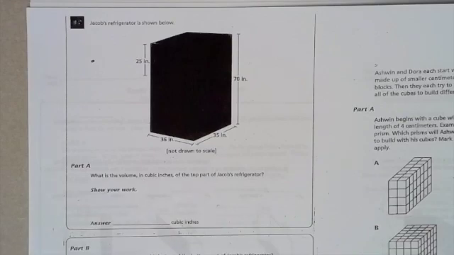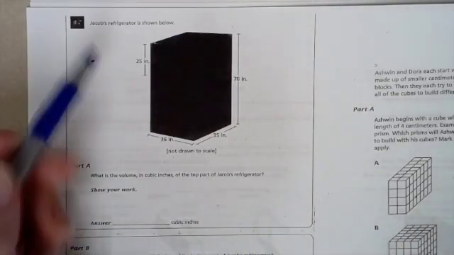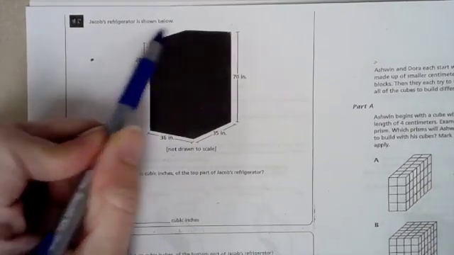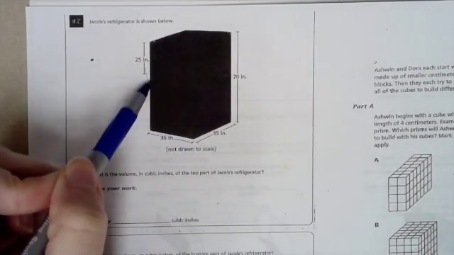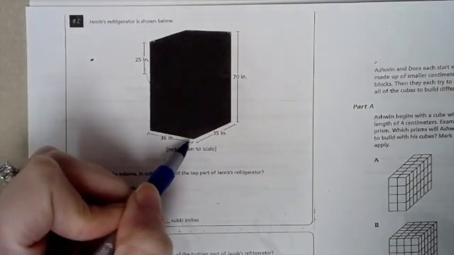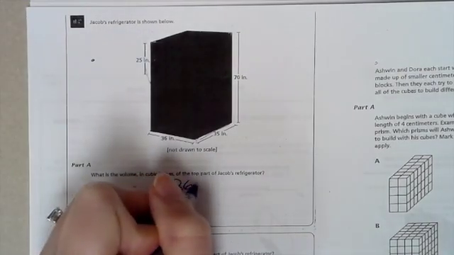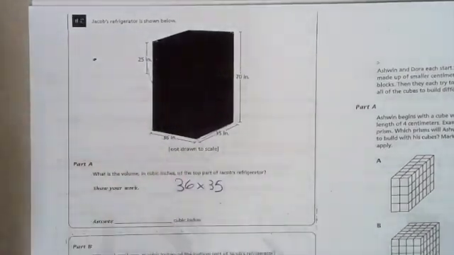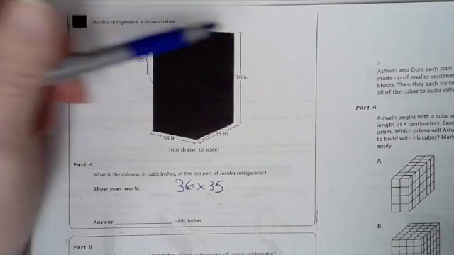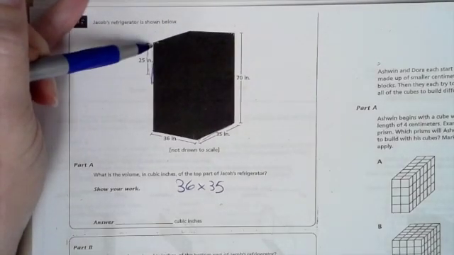We are going to be working out some volume problems today. So it says, what is the volume in cubic inches of the top part of Jacob's refrigerator? So we just want this top part. It's kind of hard to see that there is a top and a bottom, but we just want the top part. So the length is 36, the width is 35, so that's 36 times 35. The height is not 70 because we only want the top part of his refrigerator, so that would be 25.